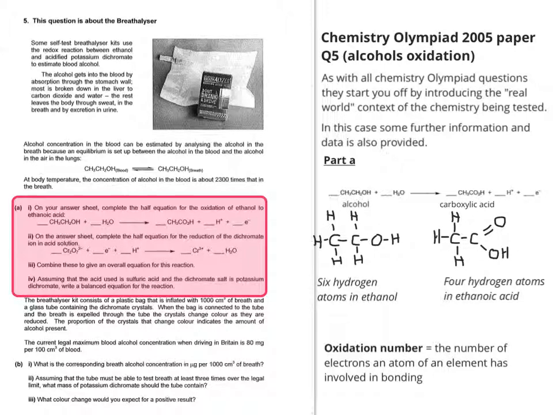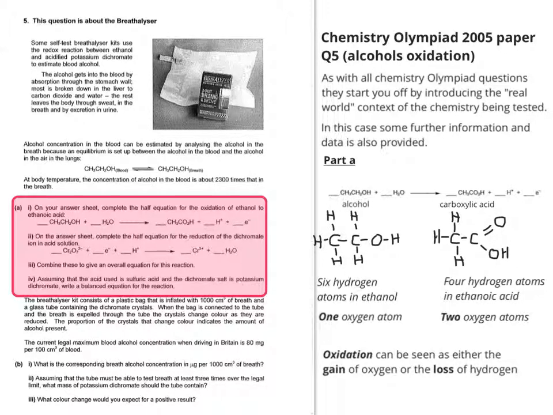So if we look at the change from ethanol to ethanoic acid, you go from 6 hydrogen atoms in ethanol to 4 hydrogen atoms in ethanoic acid. But if we look at oxidation another way, as either the gain of oxygen or the loss of hydrogen, you can start to see what's going on here. Both observations about the change from the number of hydrogens and oxygens in ethanol and the number of hydrogens and oxygens in ethanoic acid support this.